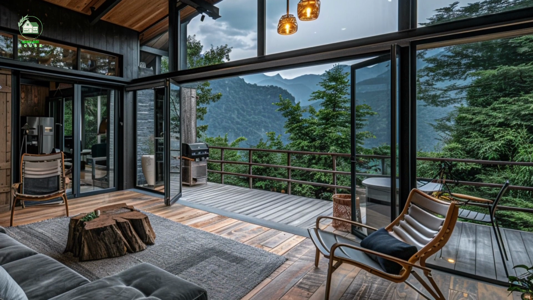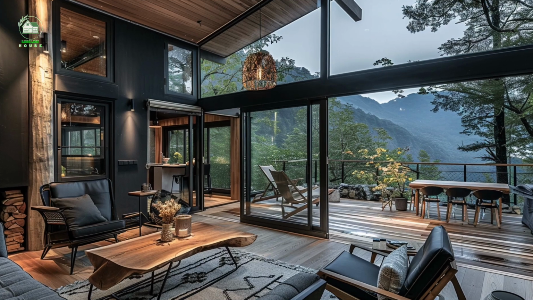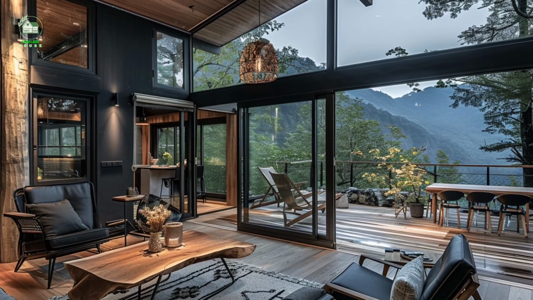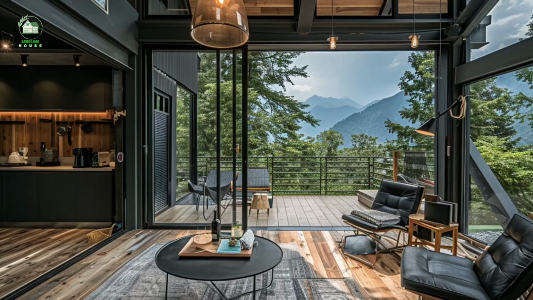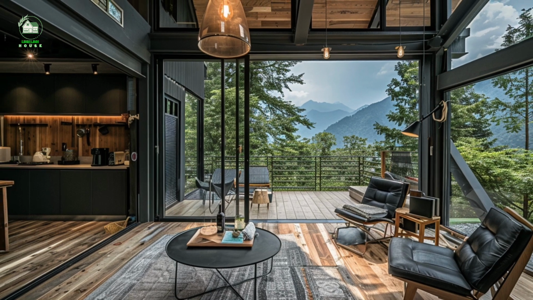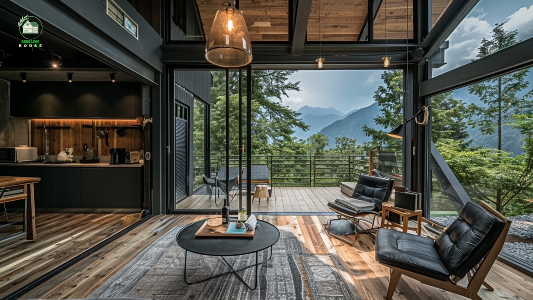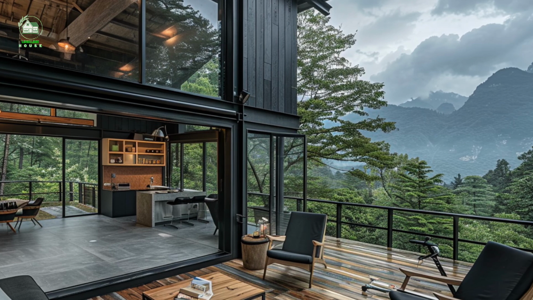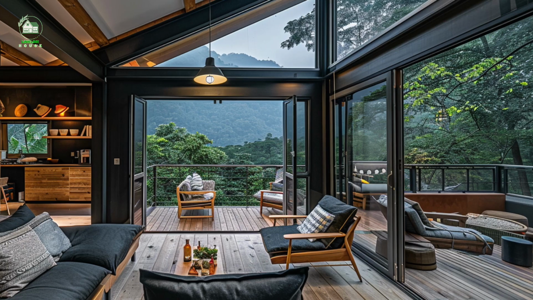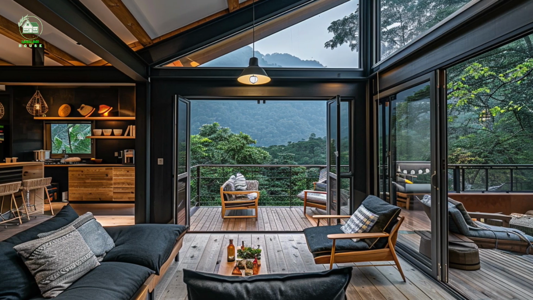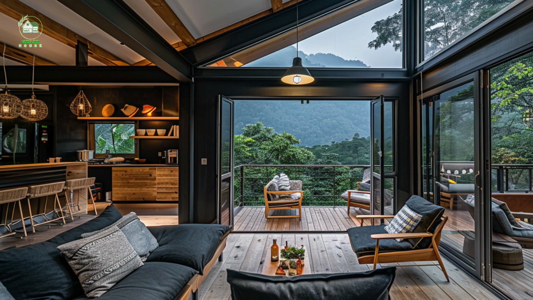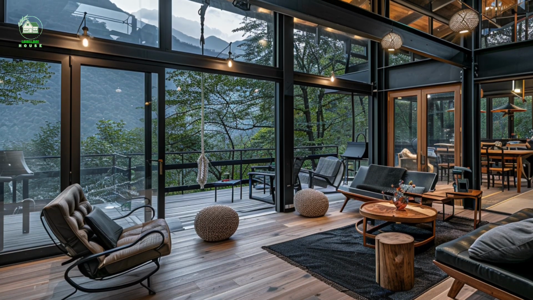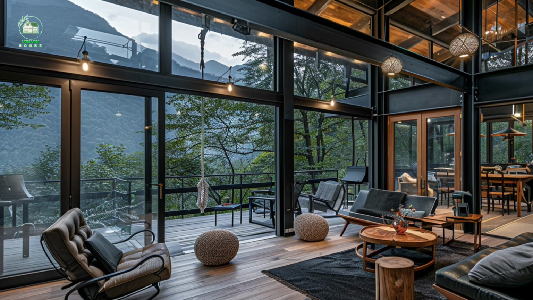Color palette. The color palette is predominantly neutral, with shades of white, gray, and black dominating the interior. Accents of natural wood and greenery are used to add warmth and vitality. The overall color scheme creates a calming and sophisticated atmosphere.